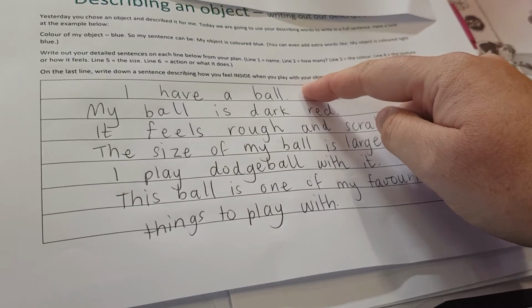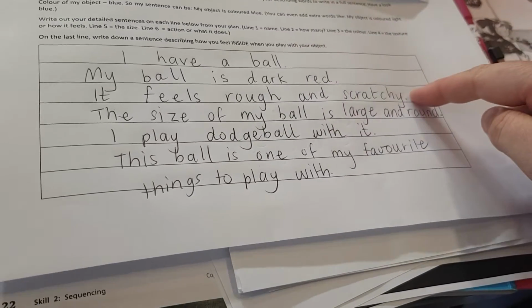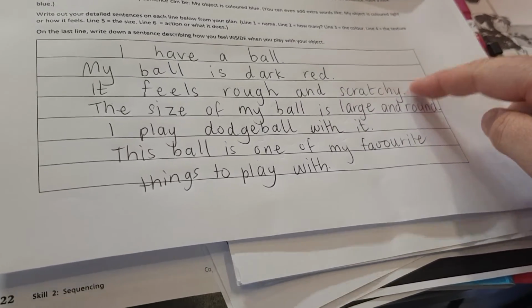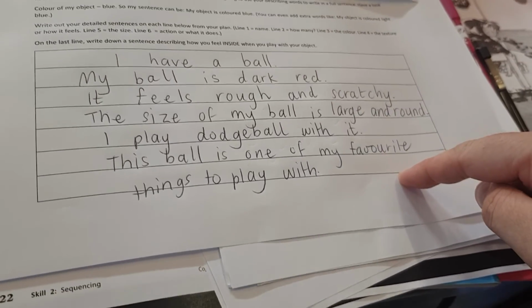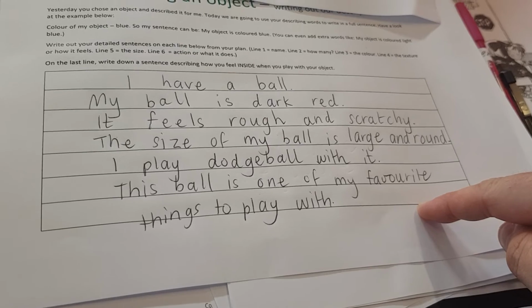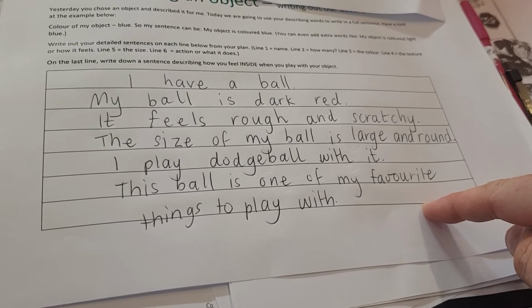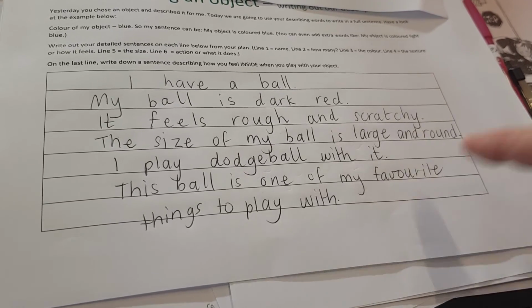So I've got how many, the colour, what texture it is, how big it is or small, the action, and then what I can do with it. And that is going to be my description. And I'll show you again what we'll do with it next. The next lesson, you're going to have a go at typing it up.